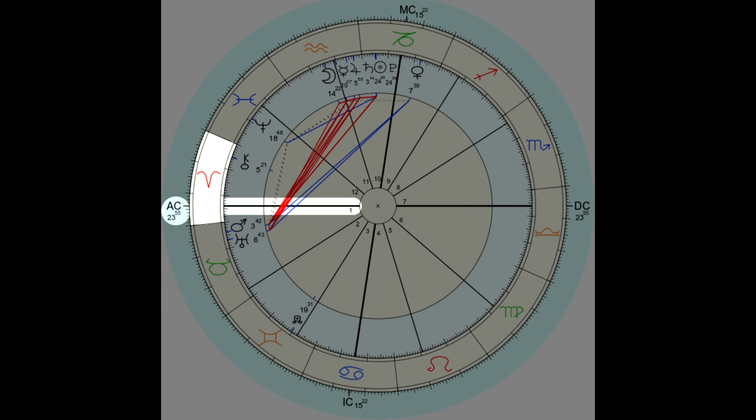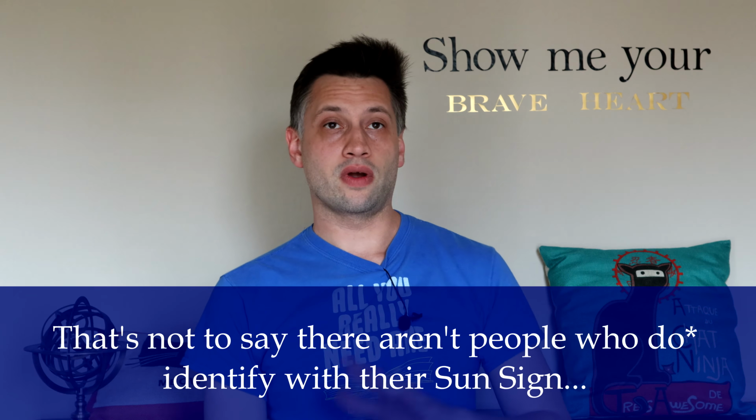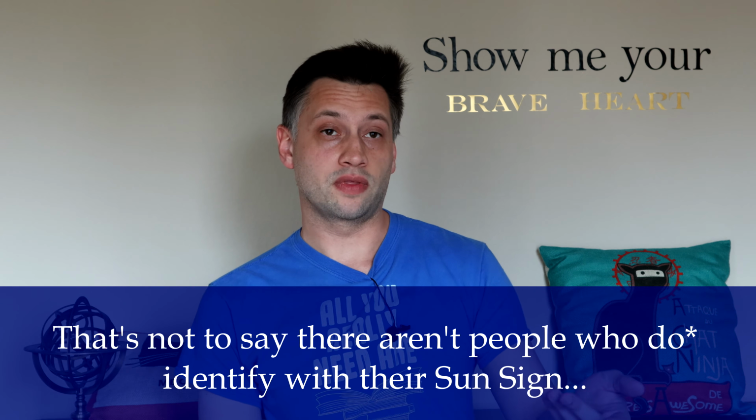What is more likely to accurately represent somebody is the sign on their ascendant, the planet that rules that sign, and the sign that that planet is then placed in. These three things are more likely to come together to paint a better picture of an individual than just their sun sign alone.